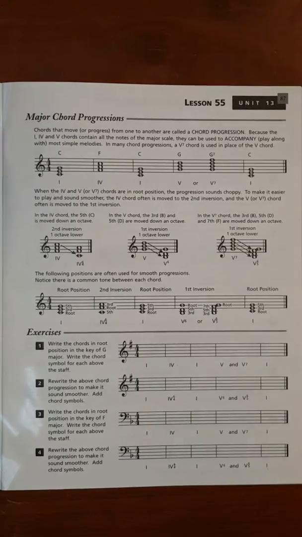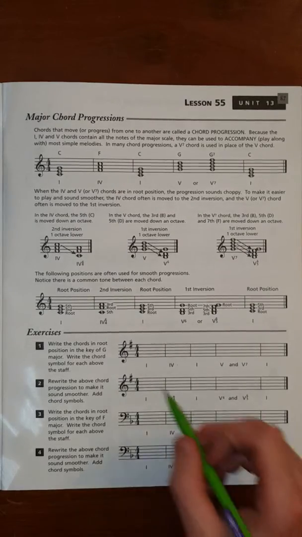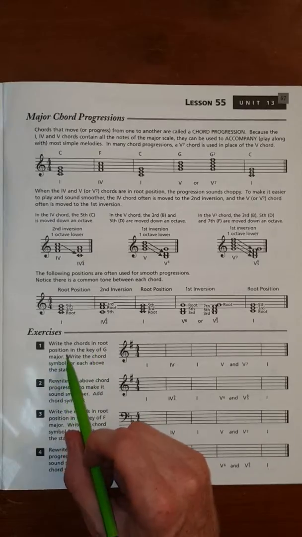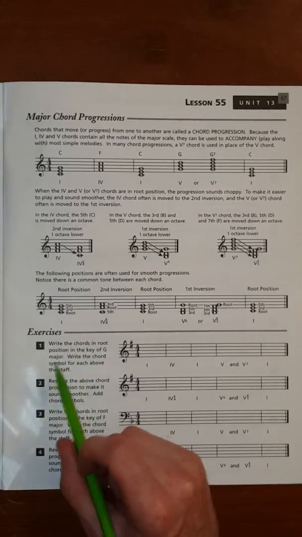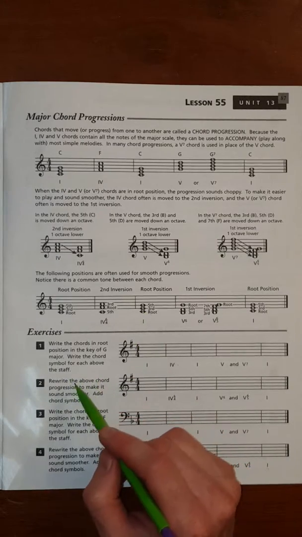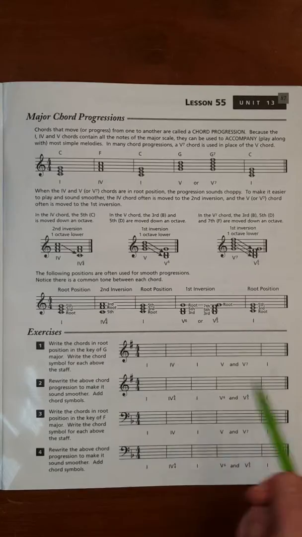Now let's tackle these exercises. Okay. So number 1: write the chords in root position in the key of G major. Write the chord symbol for each above the staff. So we're just going to make sure that we know what we're dealing with here.